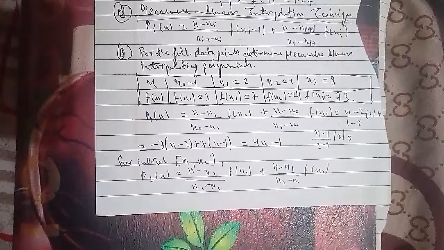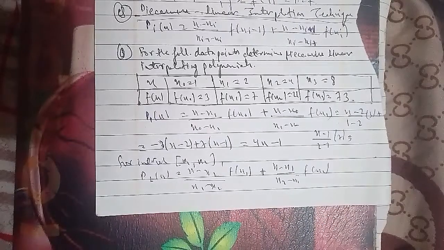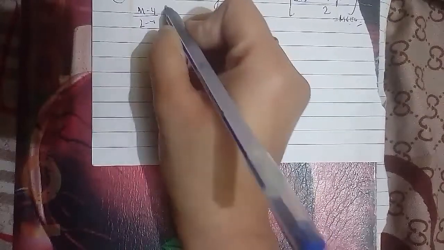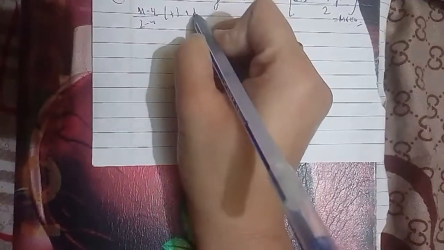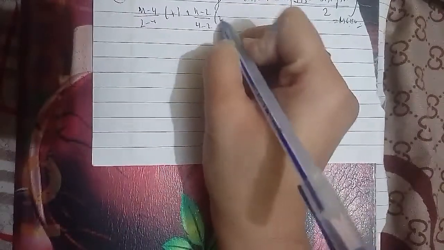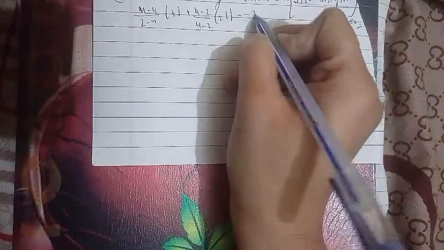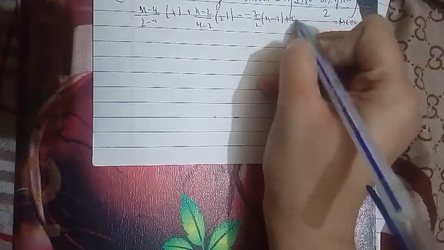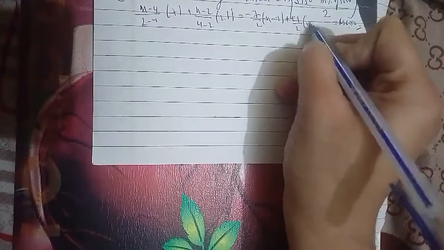So for the same it will be (x minus 4) upon (2 minus 4) times 7 plus (x minus 2) upon (4 minus 2) times 21, which is minus 7 by 2 (x minus 4) plus 21 by 2 (x minus 2), and that equals 7x minus 7.